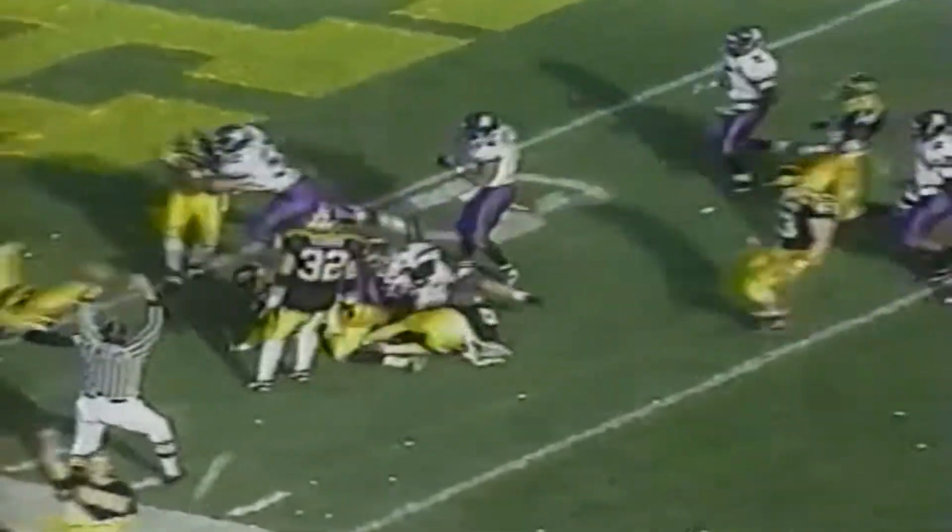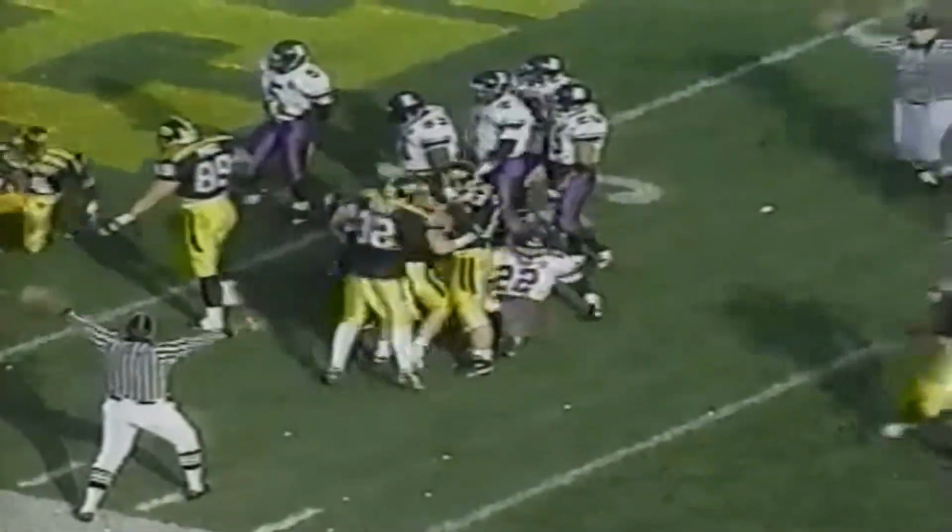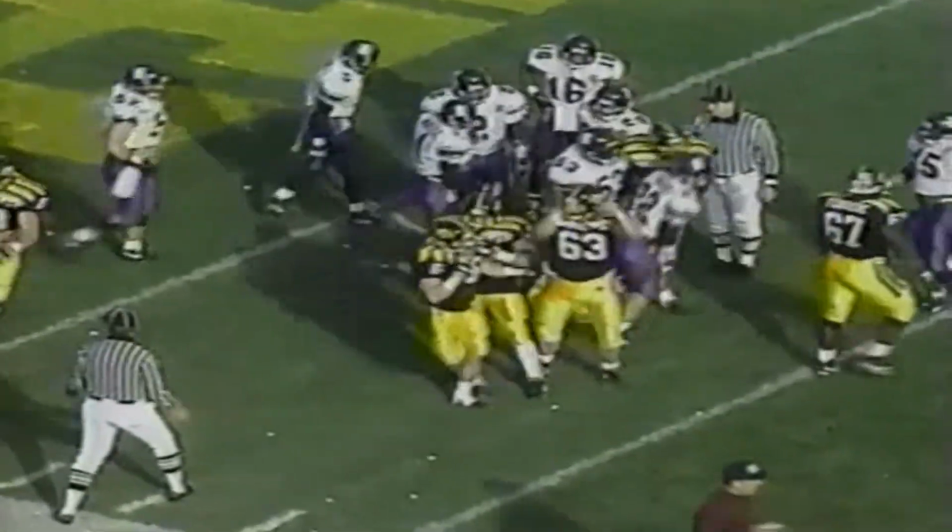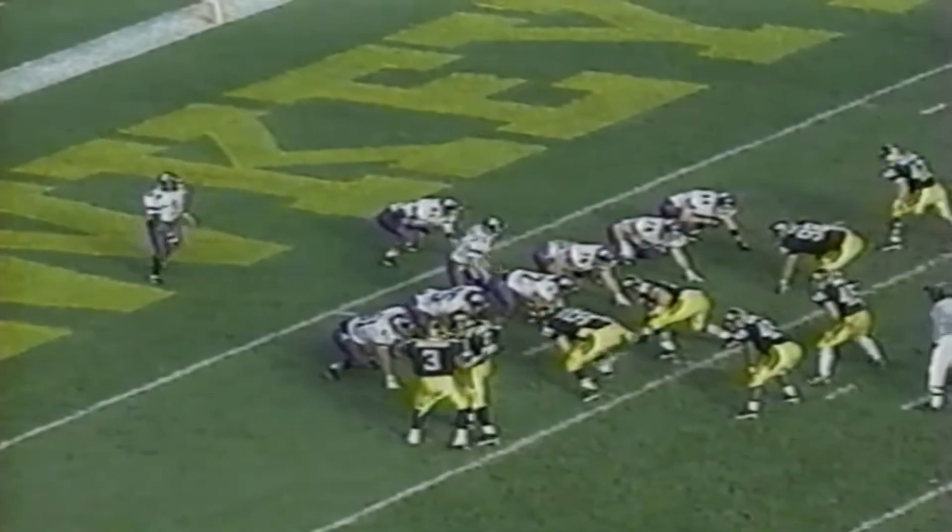Musso from Northwestern takes it, and he is in trouble back inside the 5. Tremendous tackle there by little Tim DeWhite. Northwestern 1st and 10 all the way back at the 3-yard line.